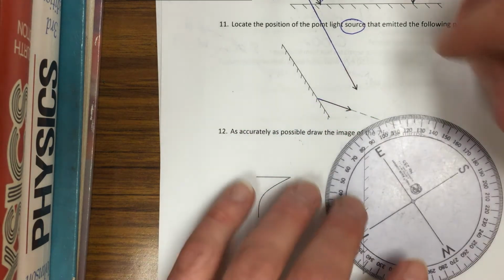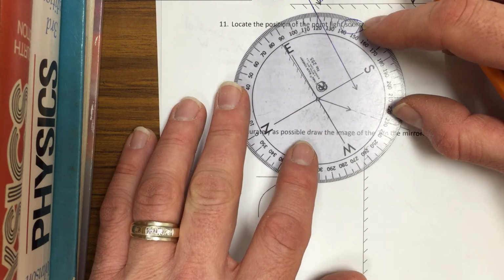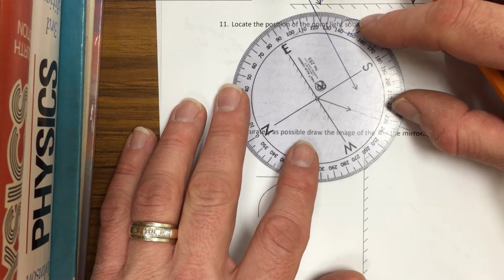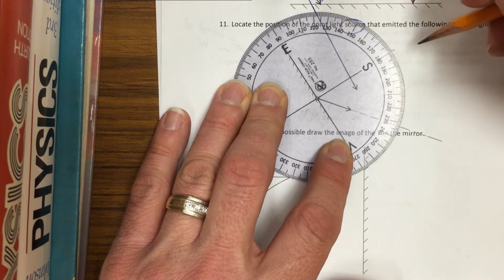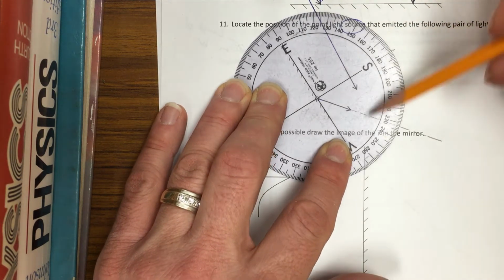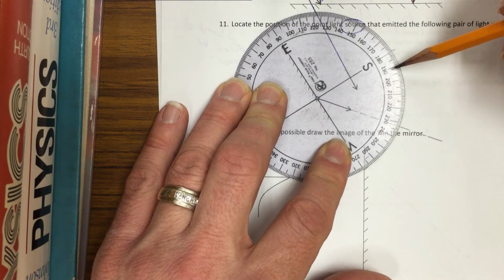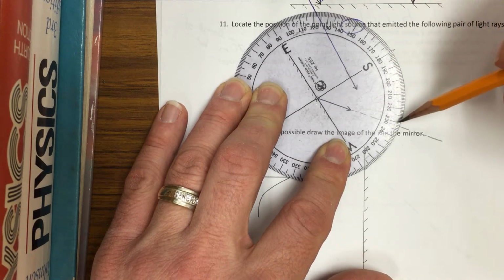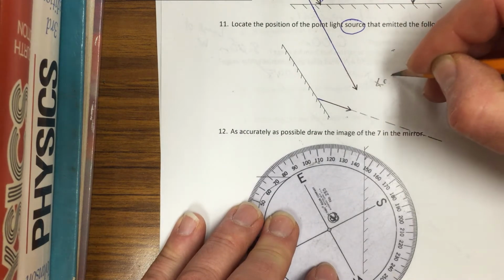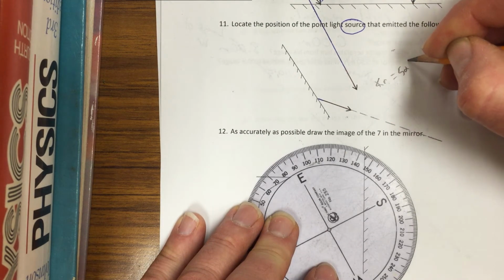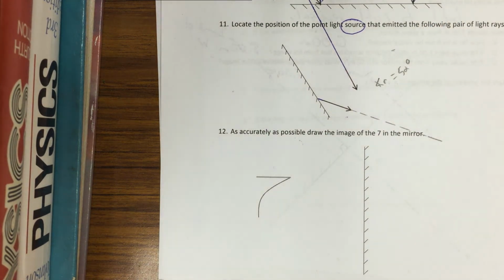I'm going to put my protractor on here, put it on like so, and I'm going to do this, make a mark so I can do my normal. And while I'm here, I'm also going to measure the angle, and I count 10, 20, 30, 40, 50, 52 degrees. This is my angle R, and it is equal to 52 degrees. What was my rule about angle I and angle R?